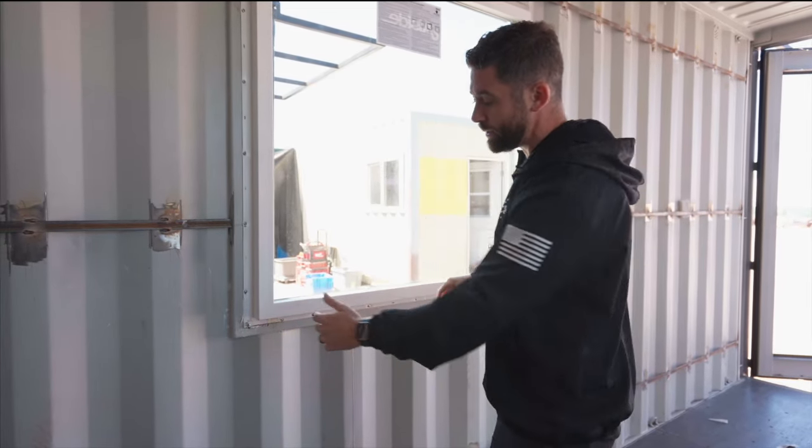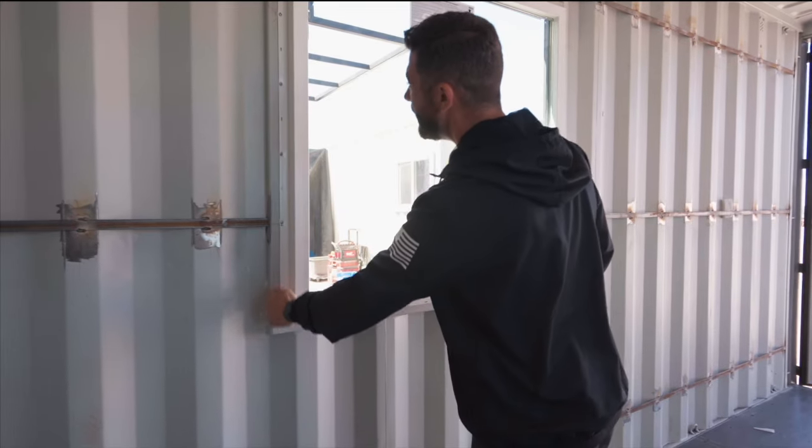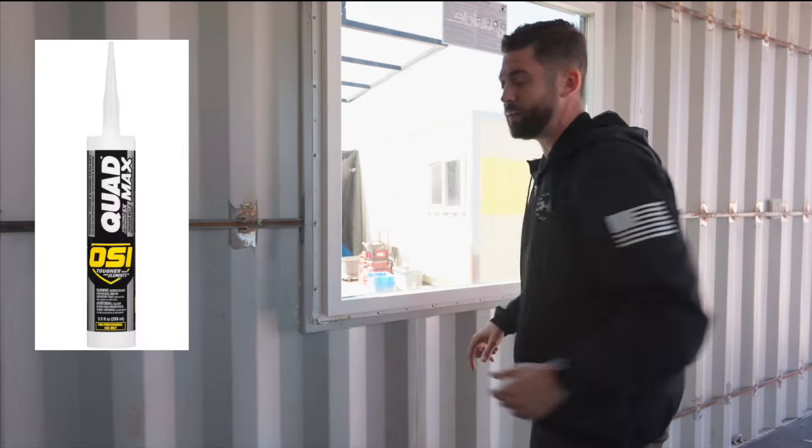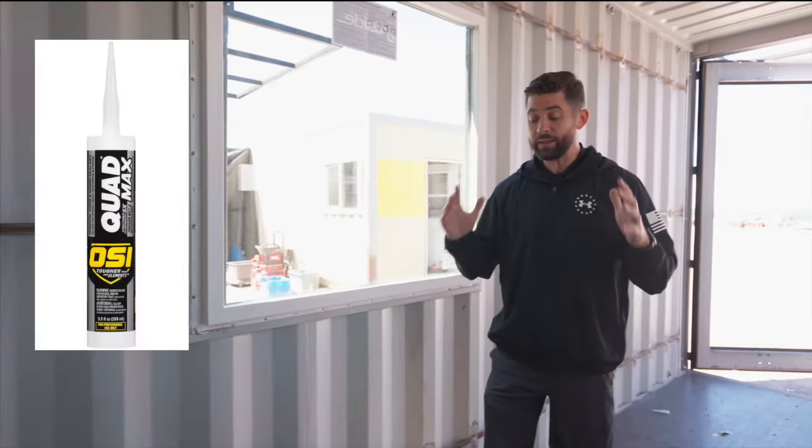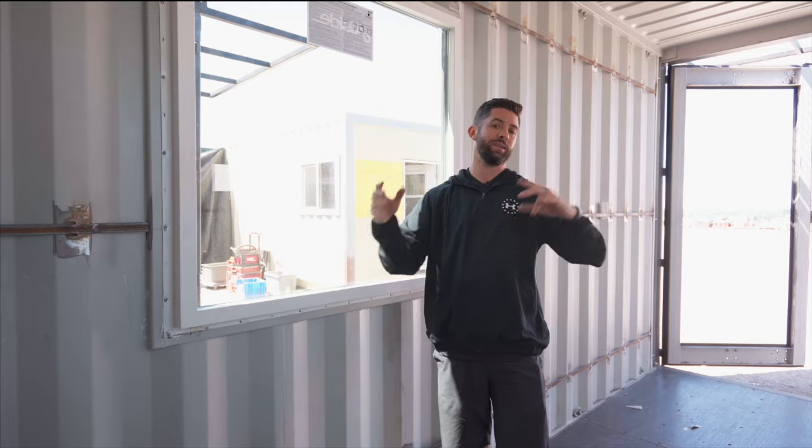What you can't really see, though you can see it a little bit right here, is the OSI Quad Max sealant that we used. Finding the right kind of sealant to use for our windows was a journey. We always had people saying, hey, this is the best sealant. But the truth is we always had issues. We'd ship a unit or be in a different climate and that sealant would always be cracking. So we've been very happy with OSI Quad Max, and we use it on everything we do.